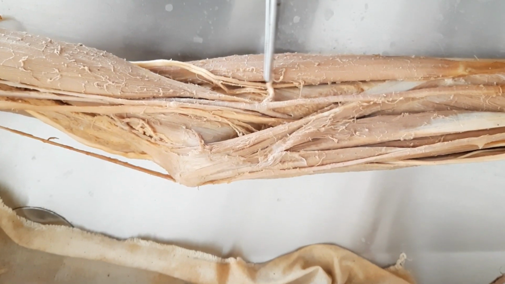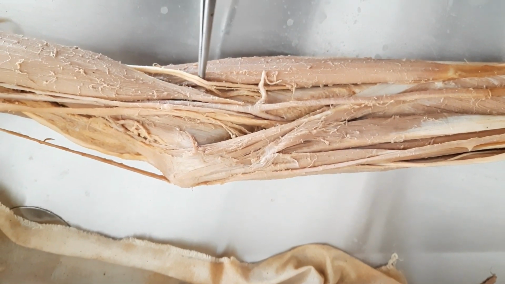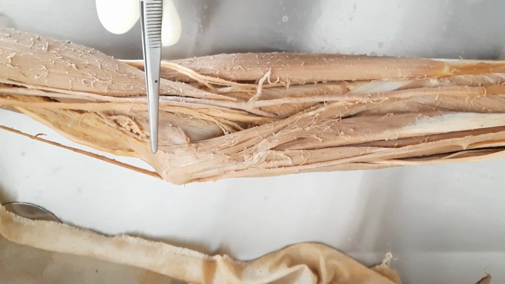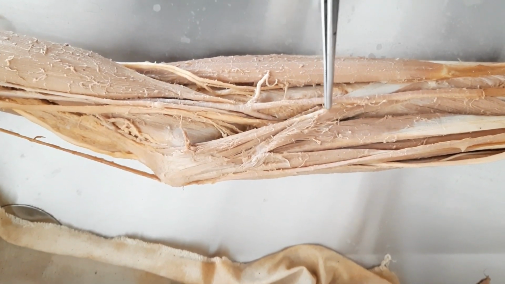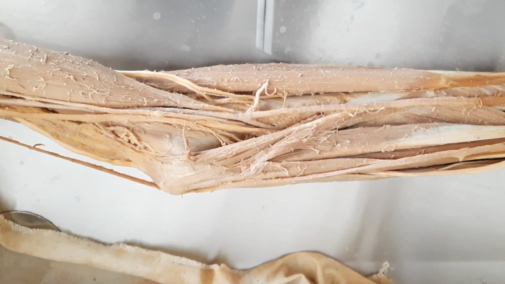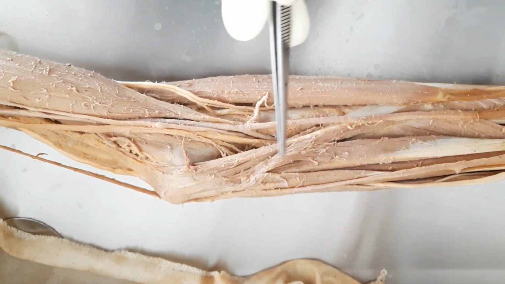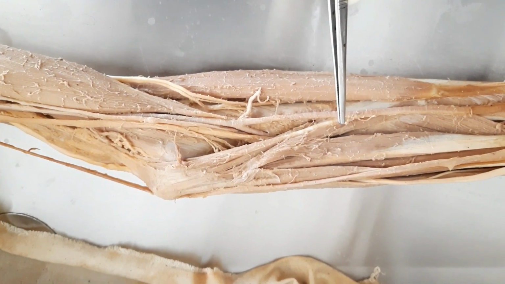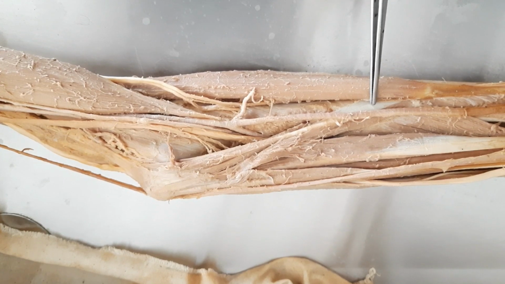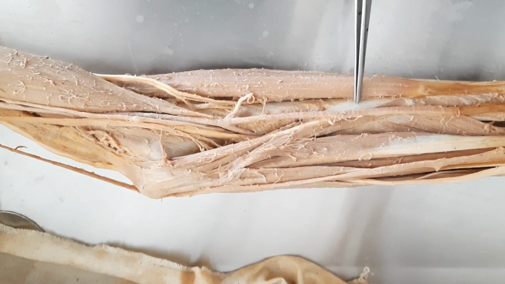Lateral boundary is formed by medial border of brachioradialis. Medial boundary is formed by lateral border of pronator teres. This one is brachioradialis, this one is pronator teres. Apex is formed by meeting point of lateral and medial boundaries.